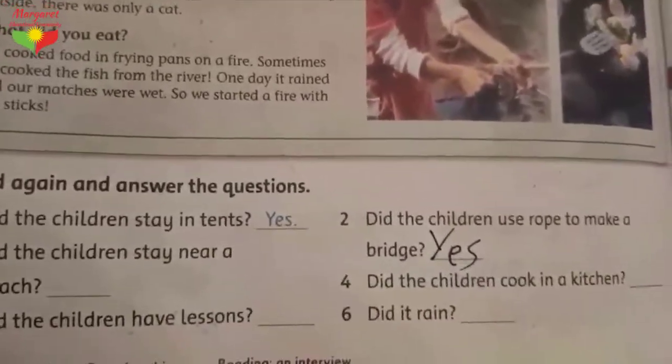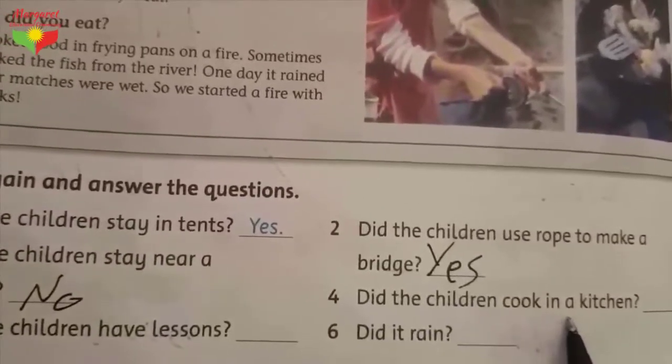The rope. Did the children stay near a beach? Near a beach or near a river? No. They stayed near a river. Beach, never. River. Did the children cook in a kitchen?